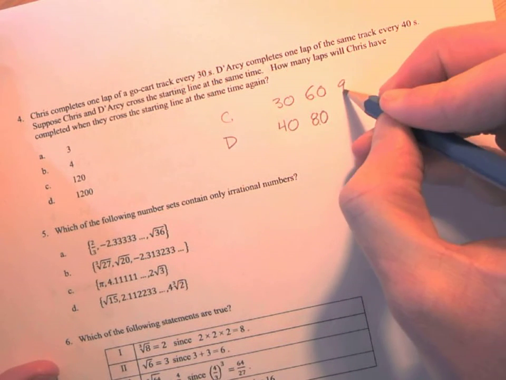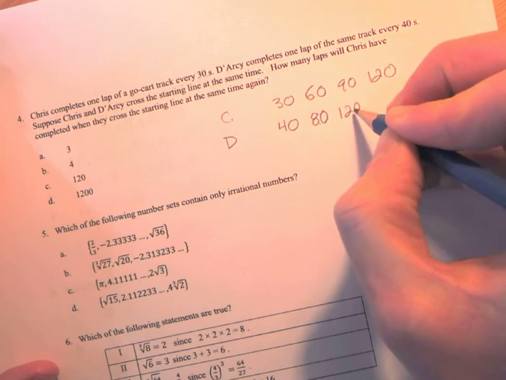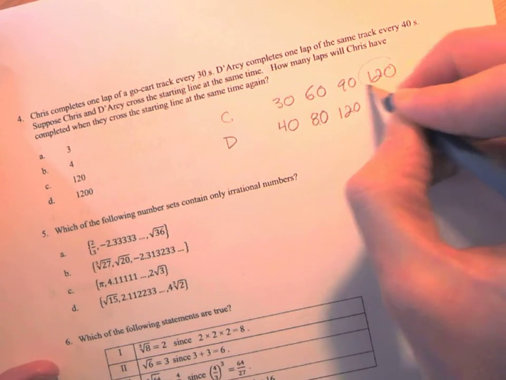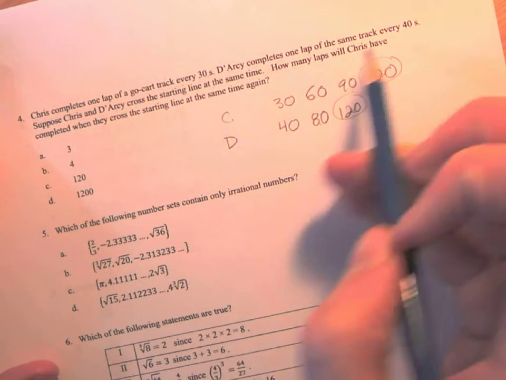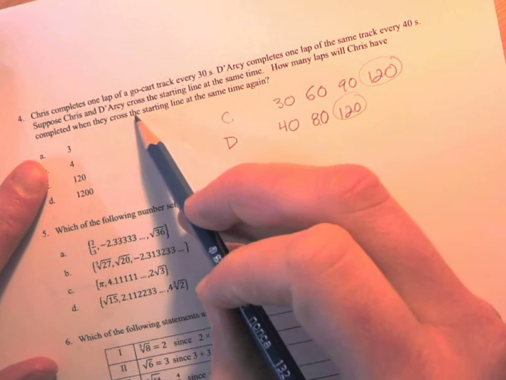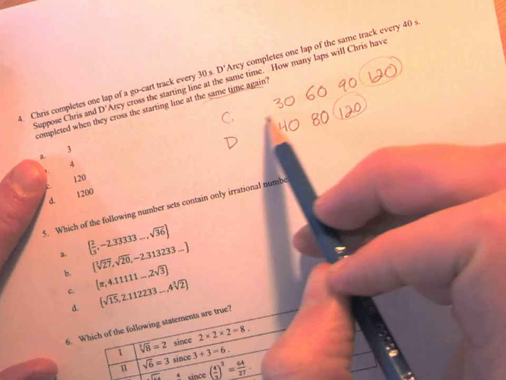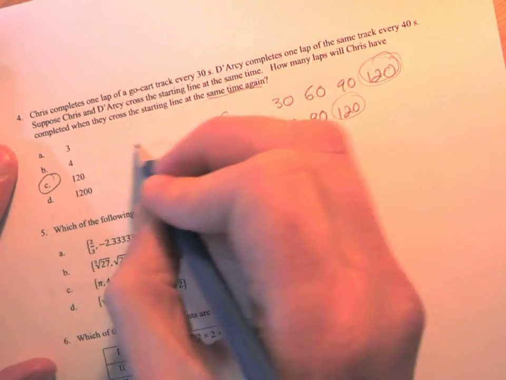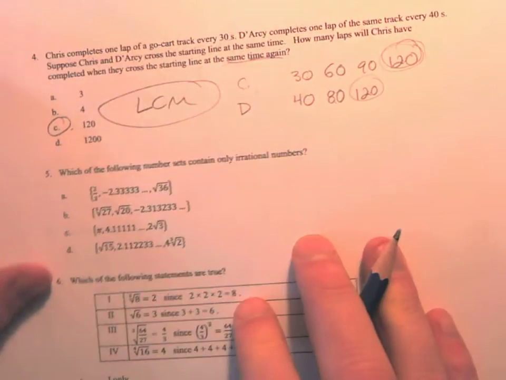And then you keep going, 90, 120, 120, and then I look and I see those two are the same. So at 120 seconds for them both, completed the fourth lap, completed the third lap. Okay, so how many laps will Chris have done when completing when they cross at the same time? So 1, 2, 3, 4 laps. Okay, so this actually is a lowest common multiple question, but you can kind of reason through it.